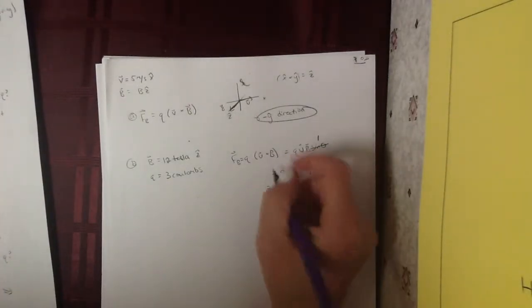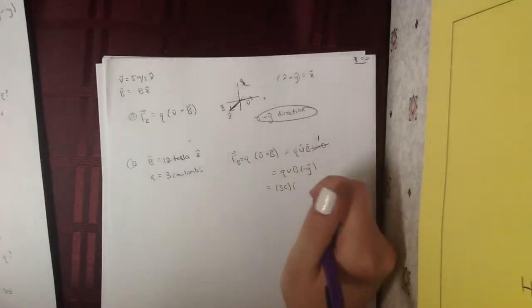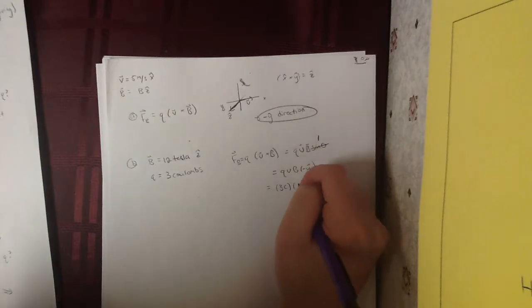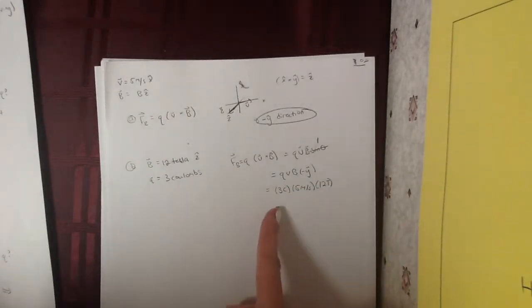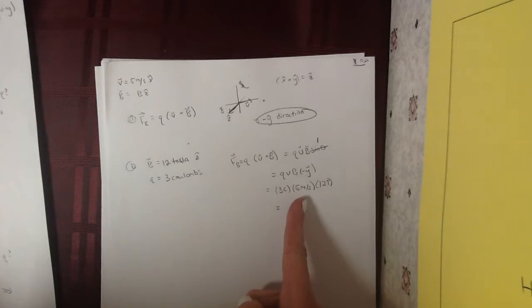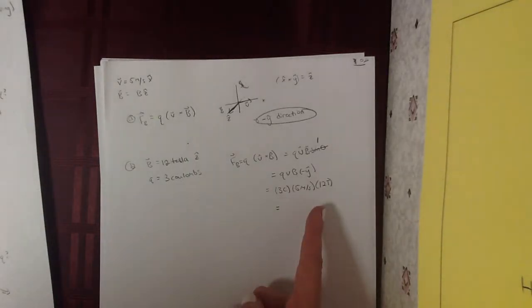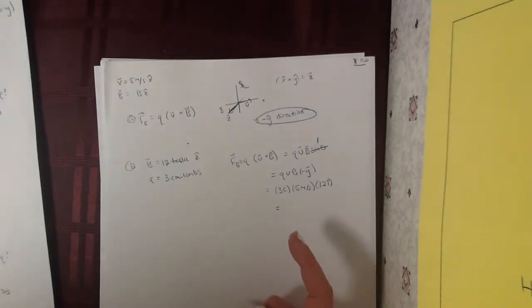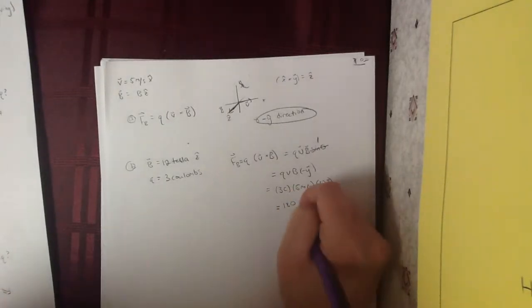So this is just going to be Q, which is 3 coulombs, times V, which is, what's the velocity? 5 meters per second we're using, times B, which is 12 Tesla, okay? And this is going to equal 3 times 5 is 15, times 12 is, let's see, I think it's 180. Yeah, it's 180. It's going to be 180 newtons.